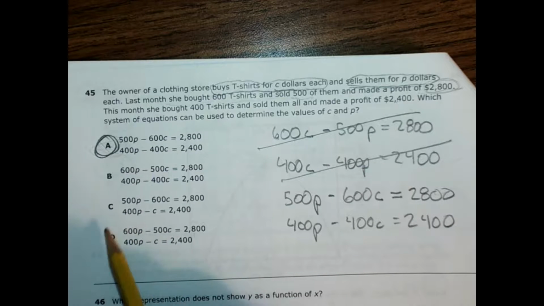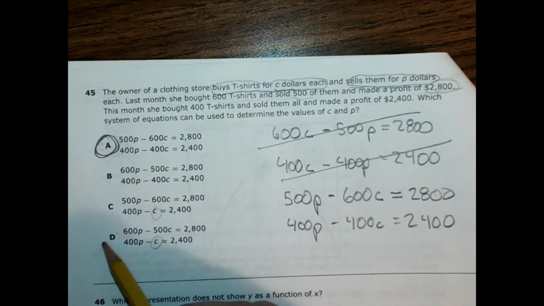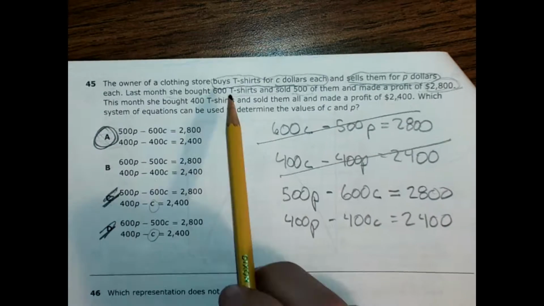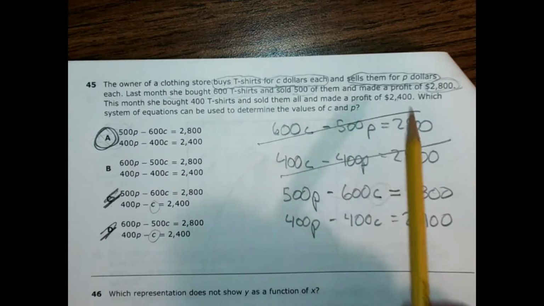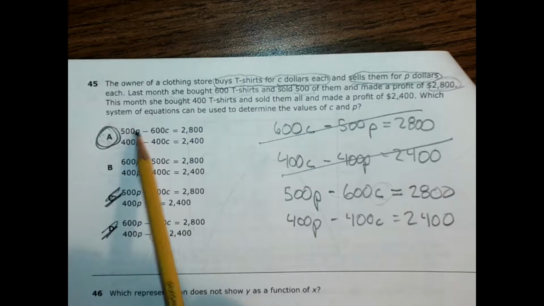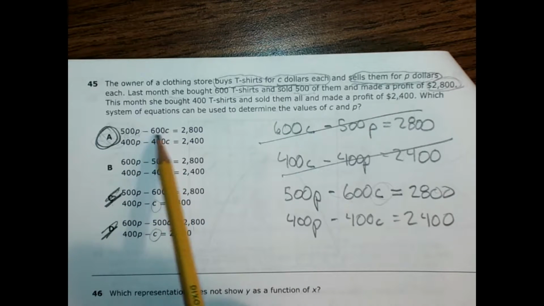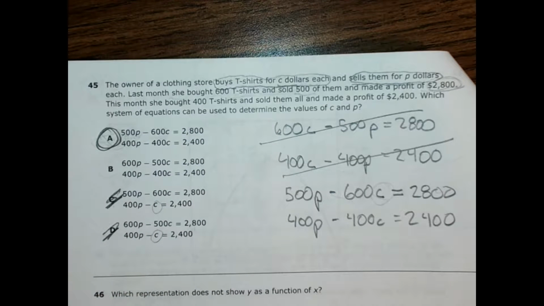I think C and D are clearly wrong because this is the cost of only one shirt and she sold all 400. Buying t-shirts is C dollars, selling them is P. You make money from what you sell, you take away how much it cost you so that you could sell them, and what's left over is the profit.